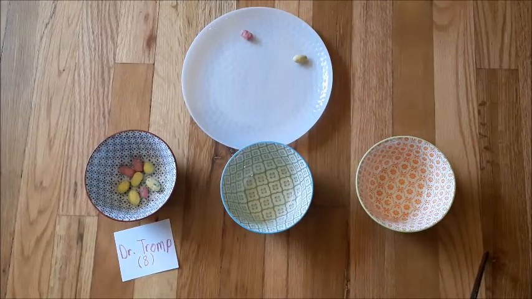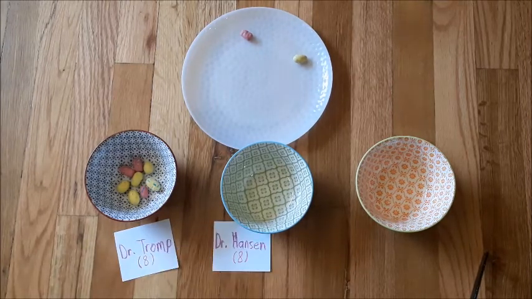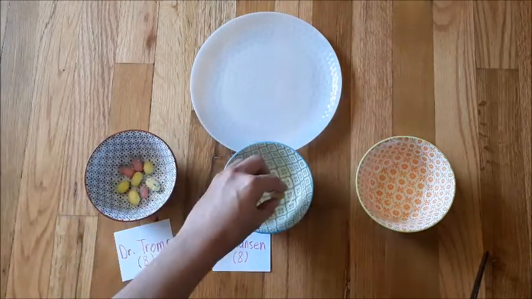Now our second most powerful agent isn't quite as powerful but can still take what they want. We're going to call this one Dr. Hanson. Dr. Hanson would like to take 8 pieces of candy, but there are only 2 left. She's going to do the best she can and take the remaining 2.